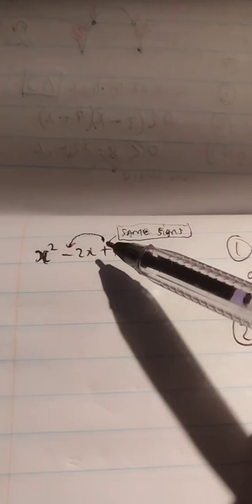Okay, anyways, x squared minus 2x plus 1. Remember, this plus for the constant term means that our signs are the same. I'm just thinking of my beloved grade 10s and 9s that might be watching because they are curious about what I'm doing. You know that plus 1 means same signs, but same signs according to who? According to the sign of the middle term.